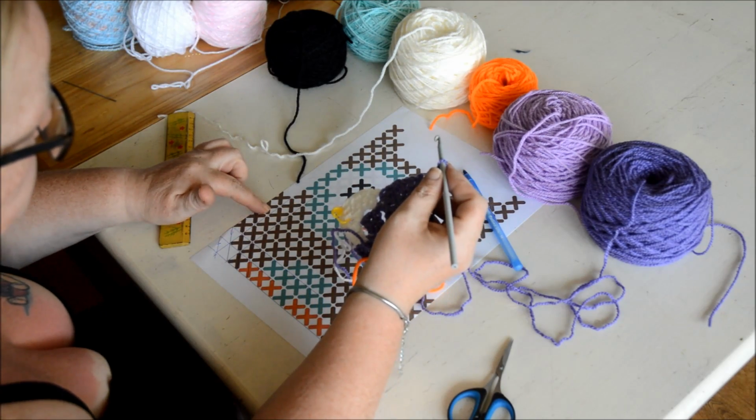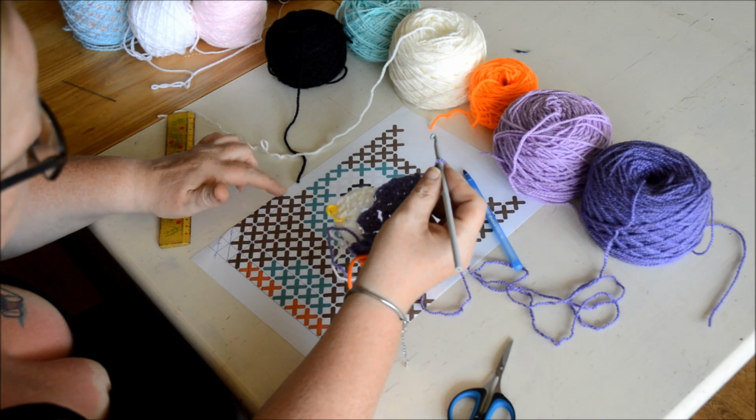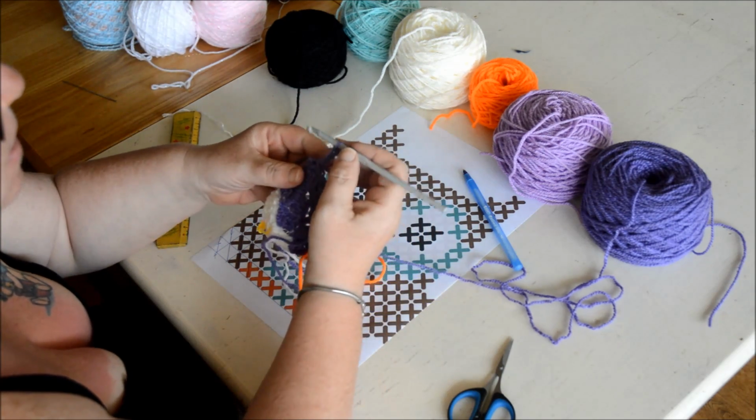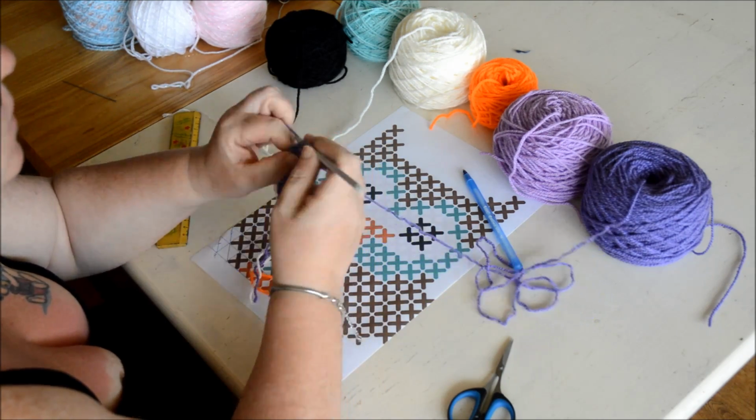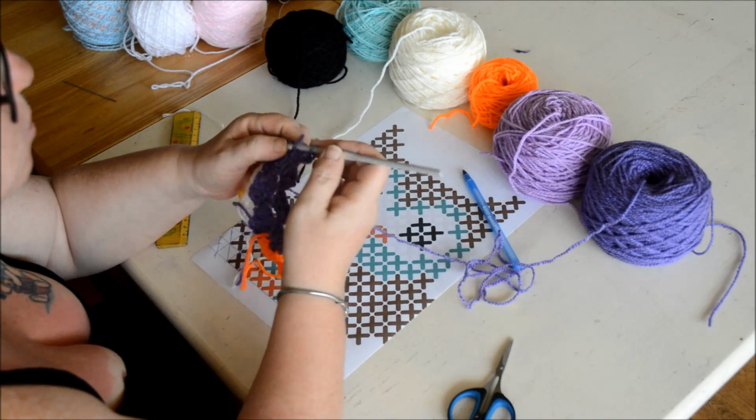We are at the last square. As you hear, we don't have to make a color change, so chain 3 and just 3 double crochets to finish this row.